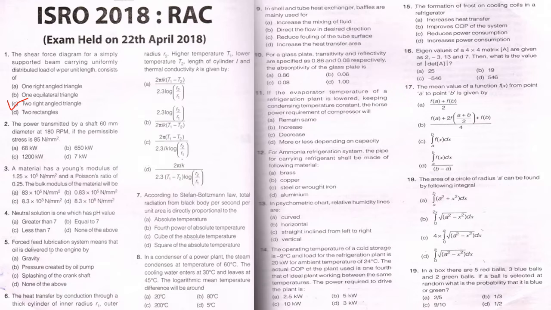The power transmitted by a shaft of 60 mm diameter at 180 rpm, if the permissible stress is given, the correct answer is 68 watt. A material has Young's modulus and Poisson's ratio given. The bulk modulus of the material, correct answer is 0.83 into 10 to the power 5 Newton per meter square.